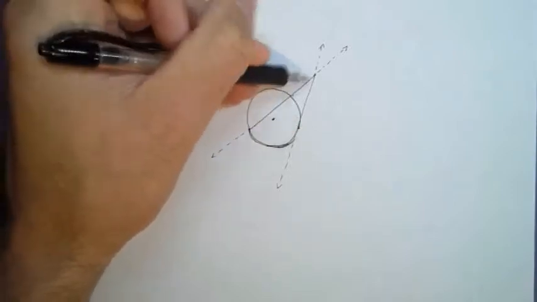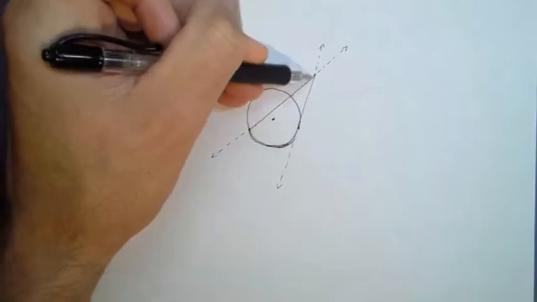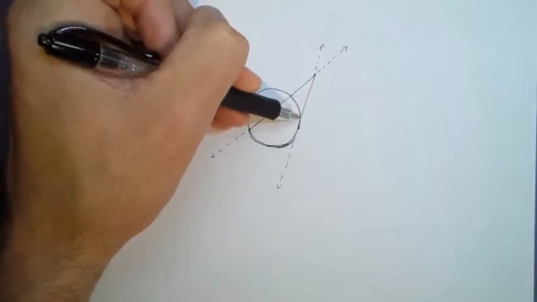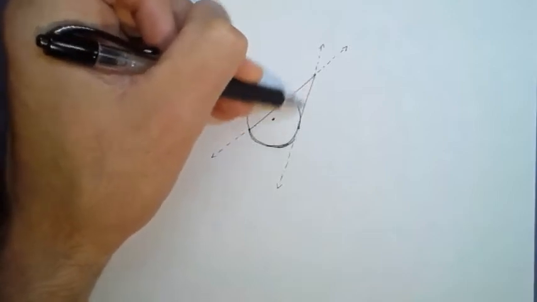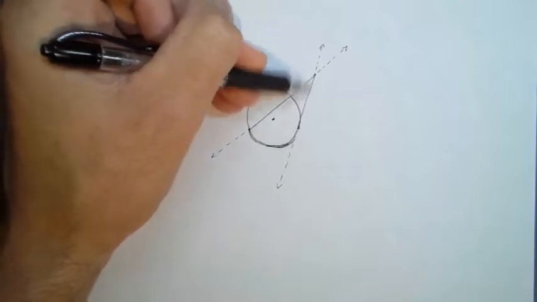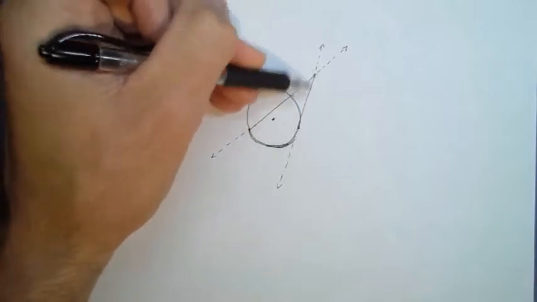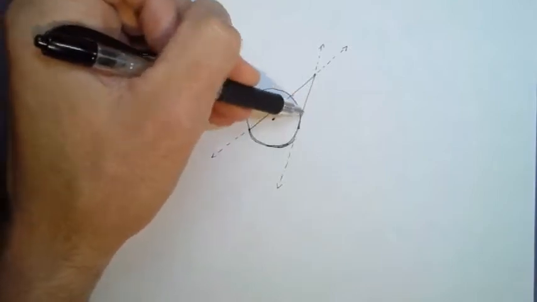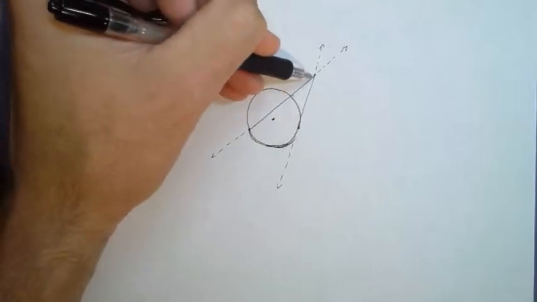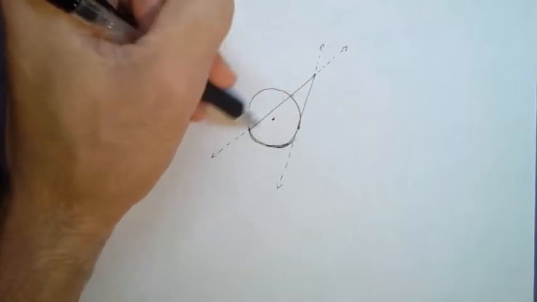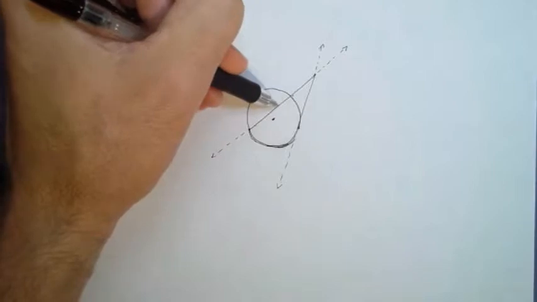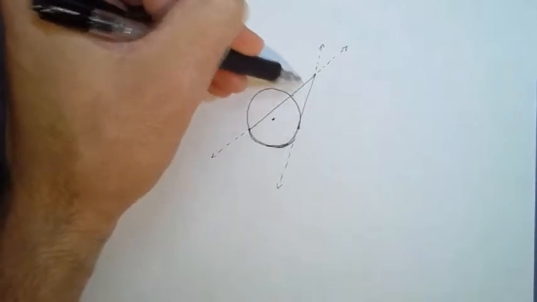So the two pieces added together would be just this exterior piece times the exterior piece. So it results in just having that exterior piece squared. So this value squared is equal to the sum of these two segments times the external part.